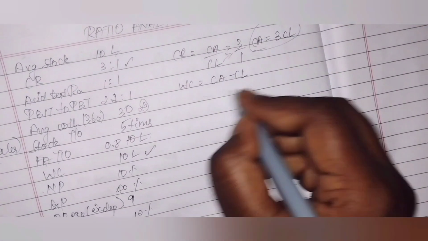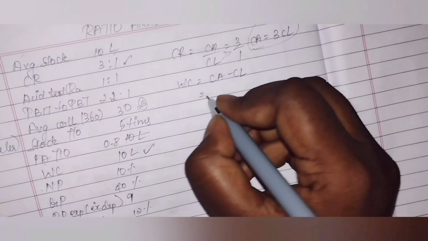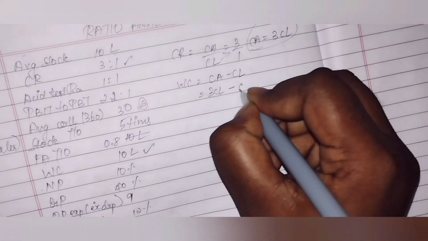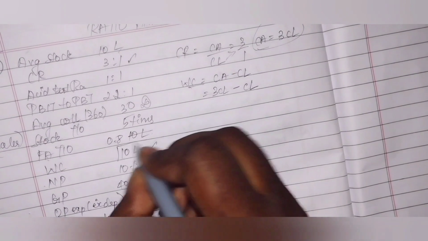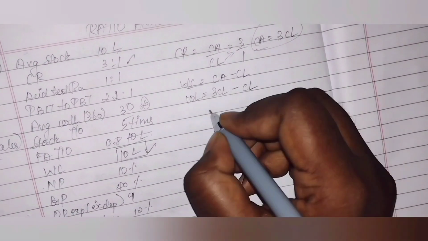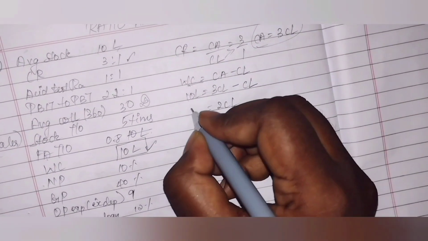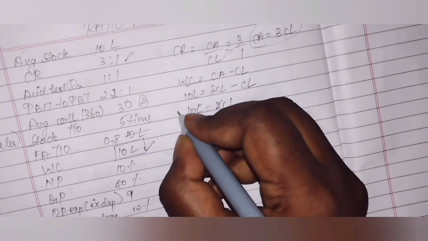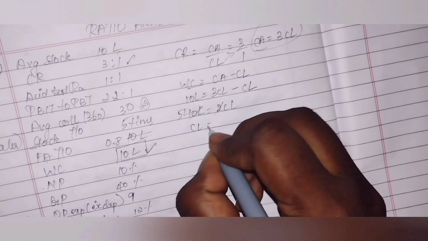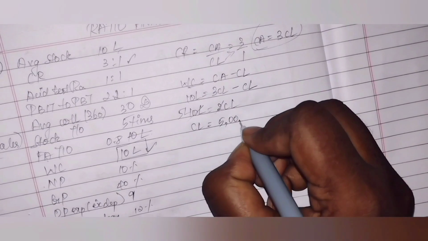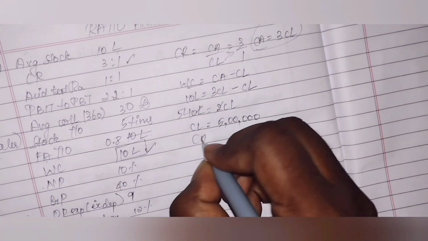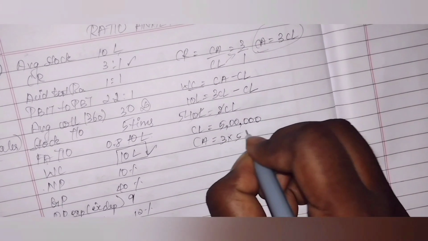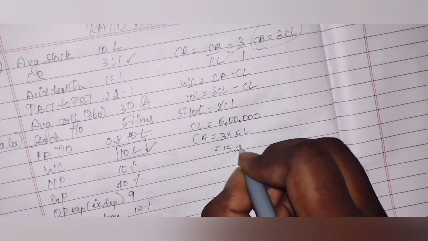Substitute the current asset value in the working capital formula. Current asset is 3 current liability minus current liability, which is the working capital of 10 lakhs. So 2 current liability is equal to 10 lakh. When we divide this, we get current liability of 5 lakh, and we can find the current asset, which is 3 into 5 lakh, which is 15 lakh.